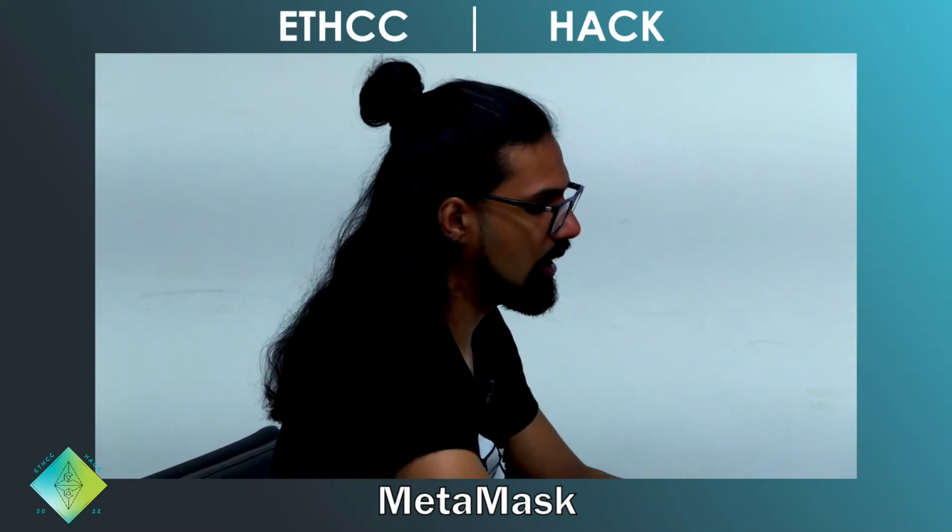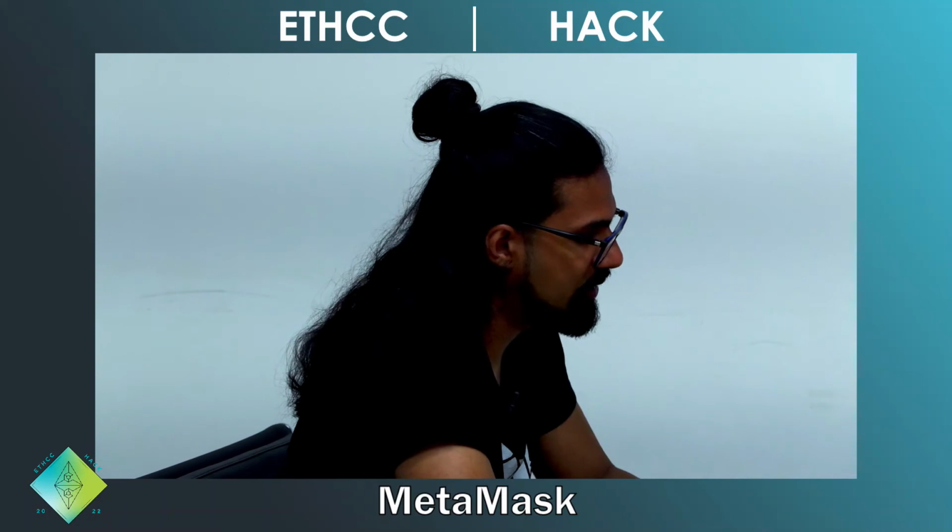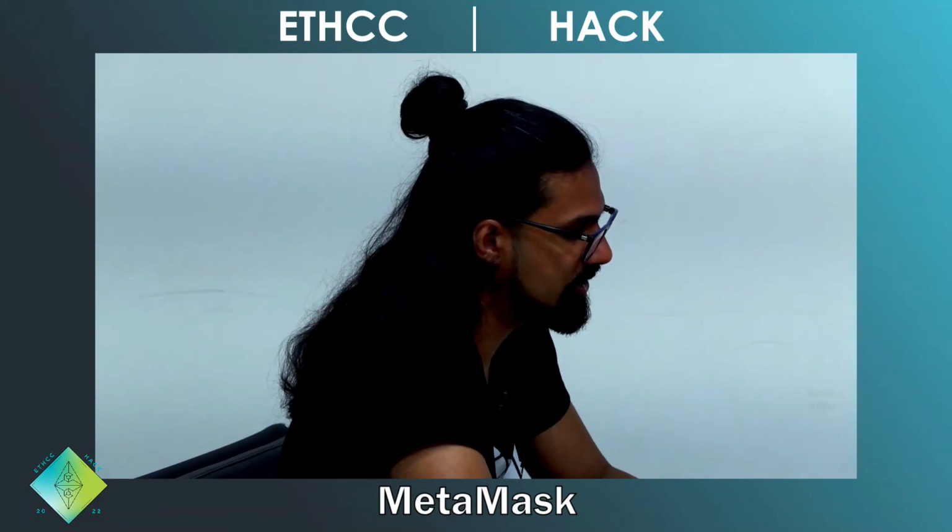For this workshop, I don't know if you guys have seen the docs. We have a template snap repo, or we're going to use our CLI tool to create the snap, and that's what I typically encourage people to use. So we're going to do yarn add @metamask/snaps-cli.